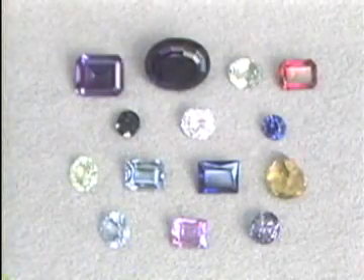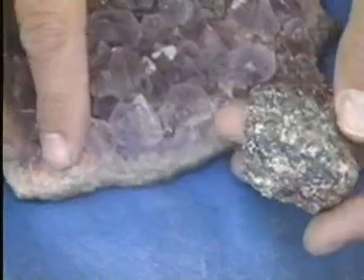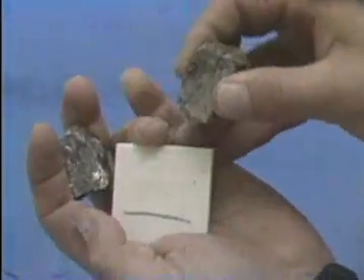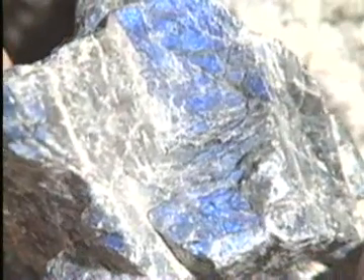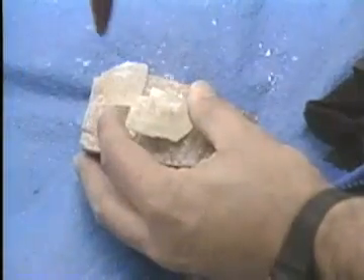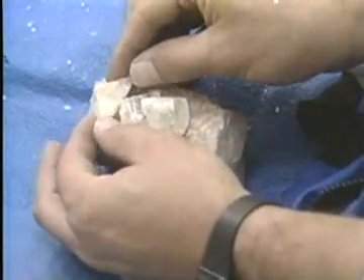Cleaving minerals is one step in preparing gems for jewelry. Color, streak, luster, hardness, and cleavage. These are all simple tests that help us identify minerals.